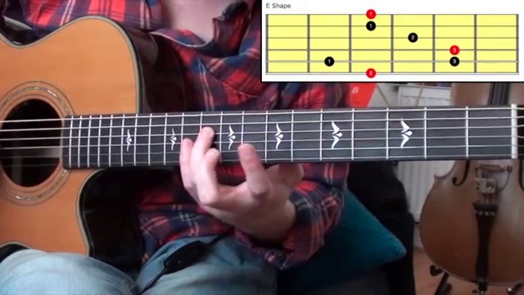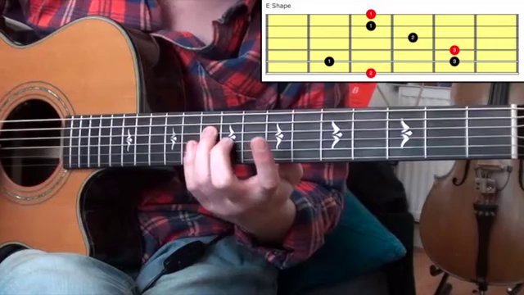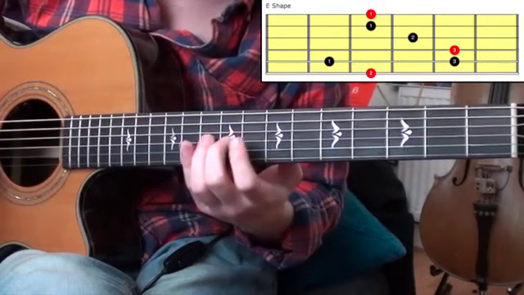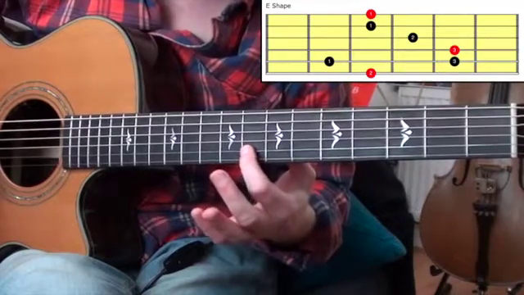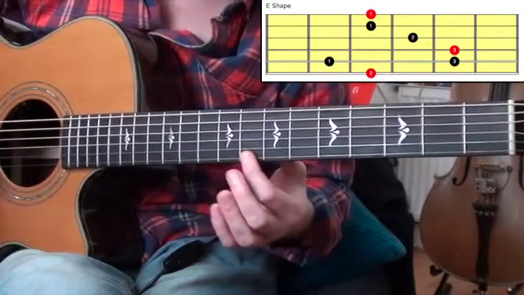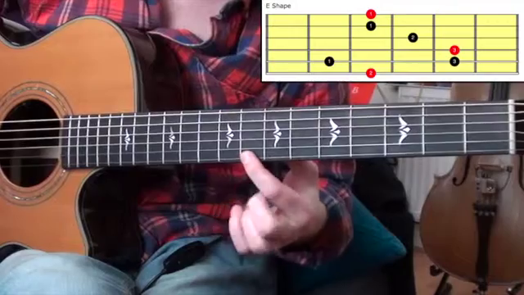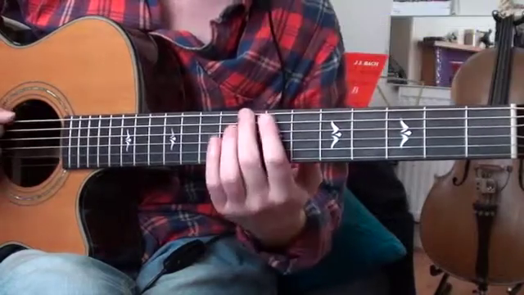Back to C at the 10th fret of the D string, E at the 9th fret of the G string, G at the 8th fret of the B string, and C at the 8th fret of the high E.